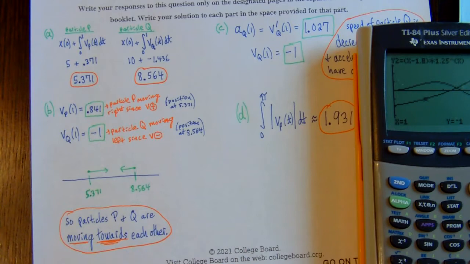I was just thinking that if this particle had been on this side of it and going that way and that way, then they would have been going away from each other. So that's why I drew that little picture to help myself. But there I had to think a little bit on that part B.